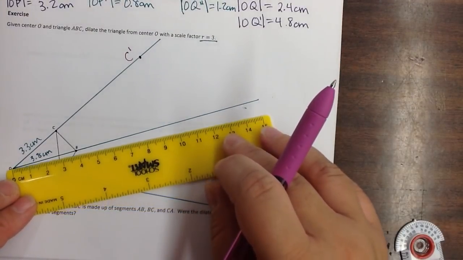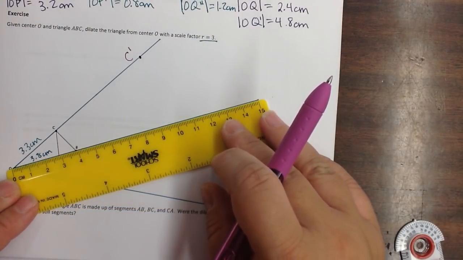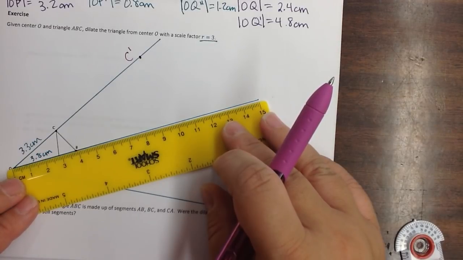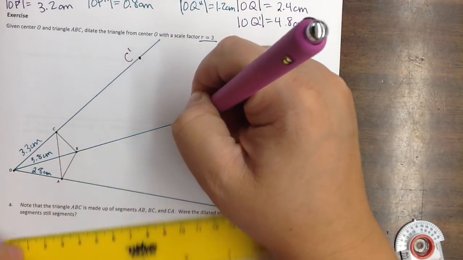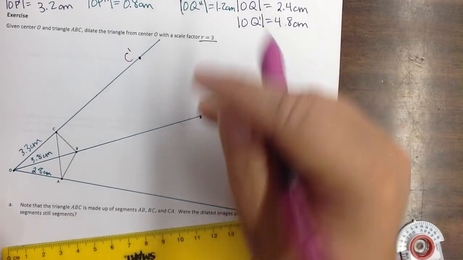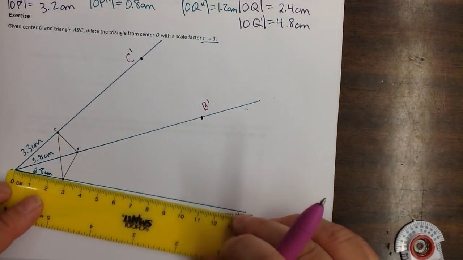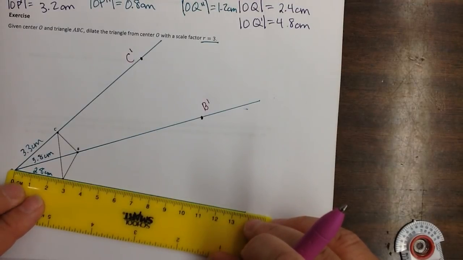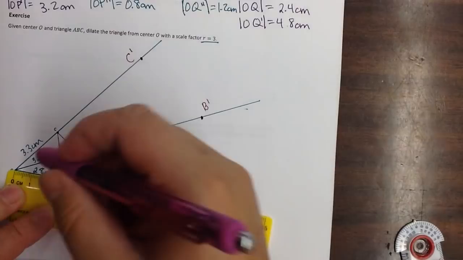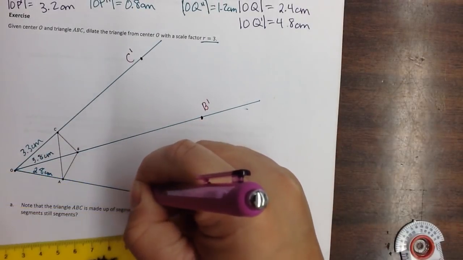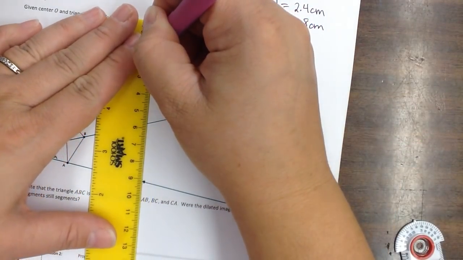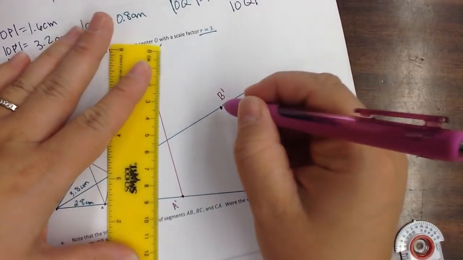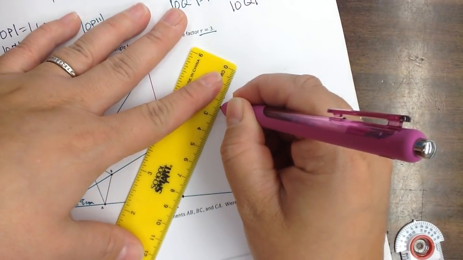Okay, same thing over here with B, 3.8 times 3, 11.4. And then the same thing here, 2.8 times 3, 8.4, A prime, and then I connect my points to make another triangle.